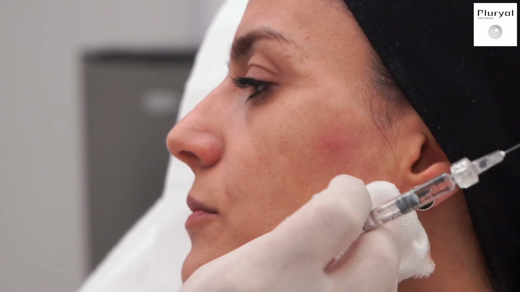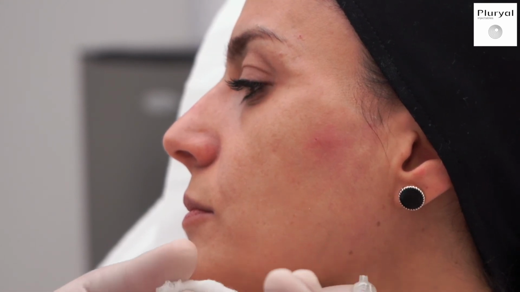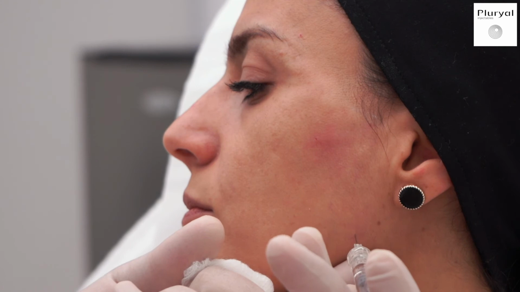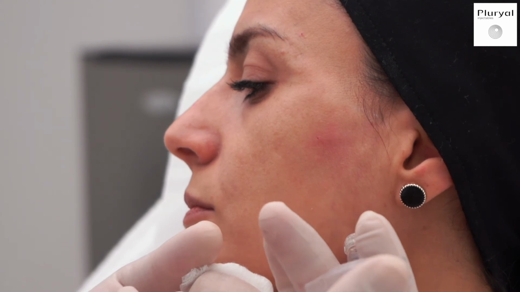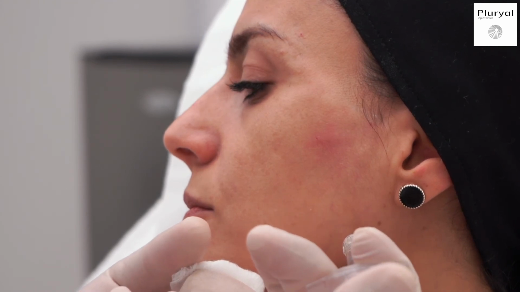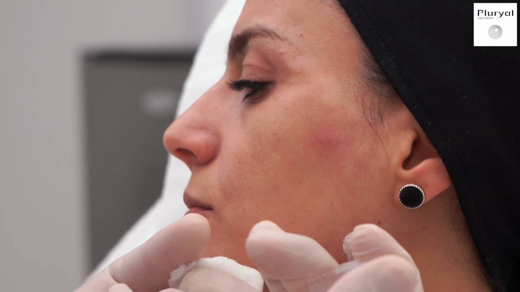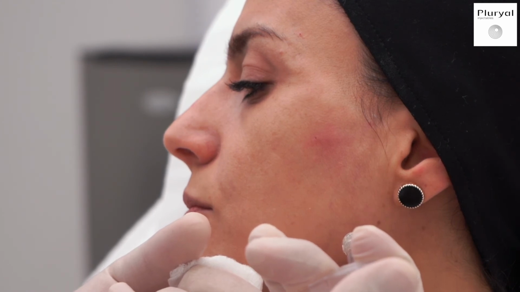So now I will be using Pluryal contour lidocaine for the mandibular angle. I go deep to the bone, give a bolus of 0.25.